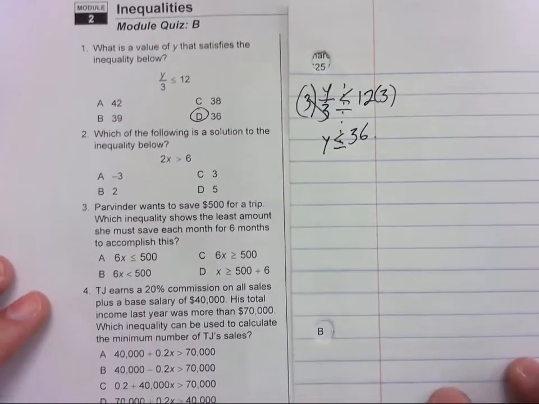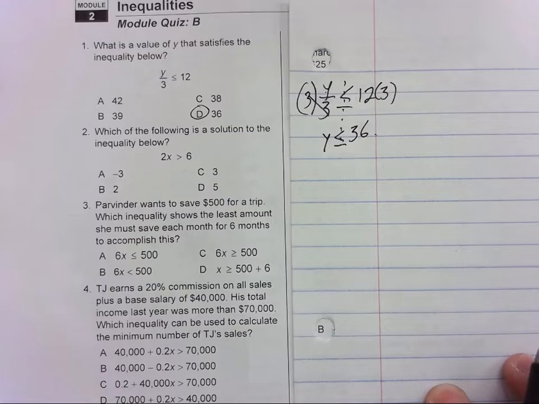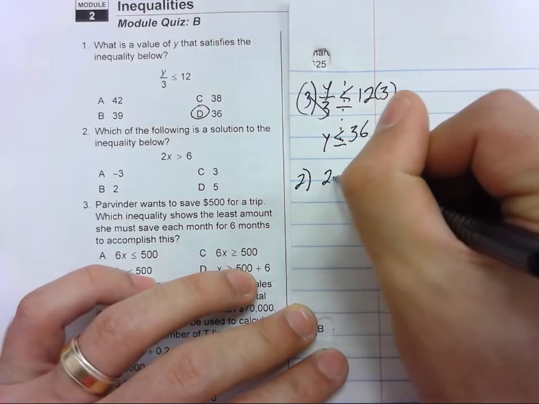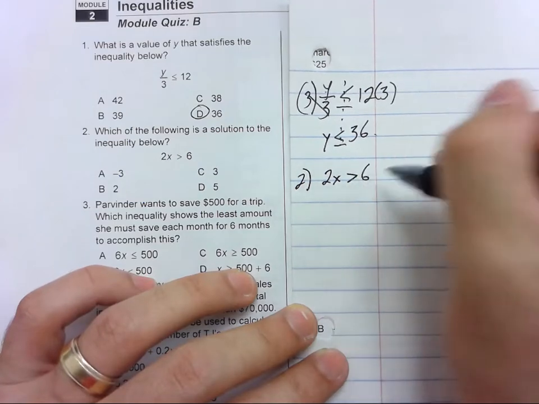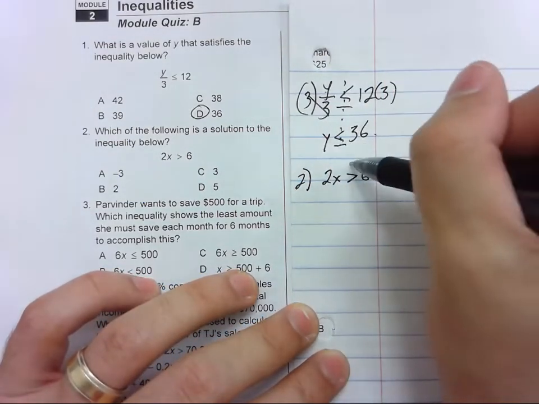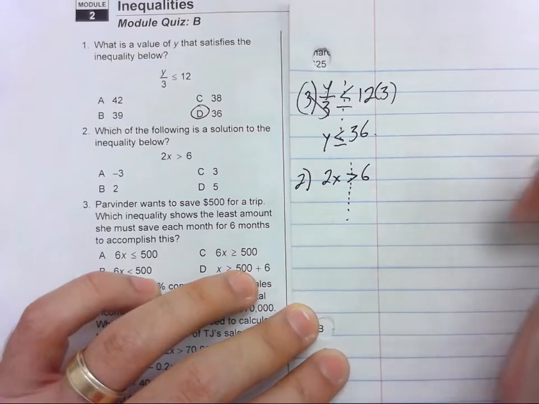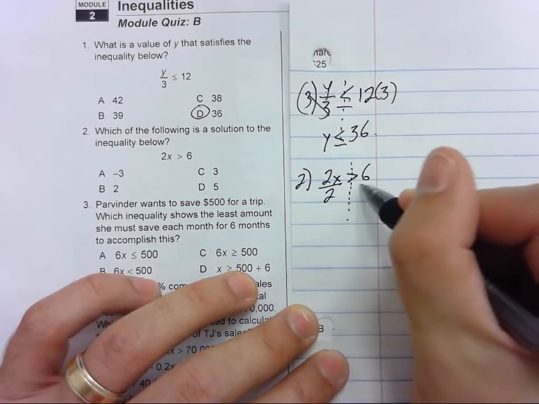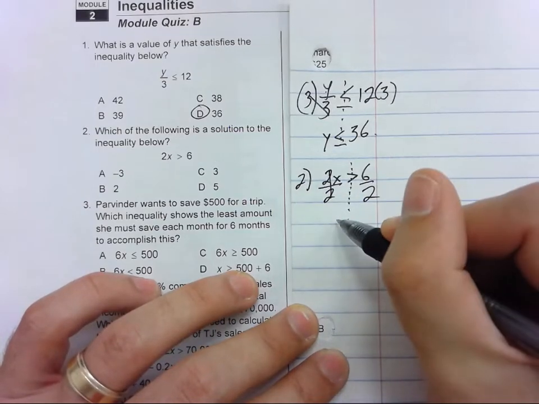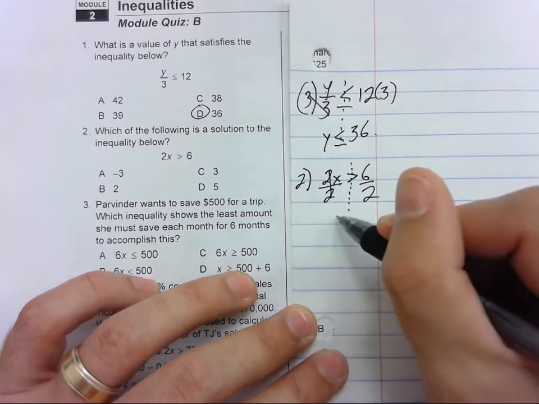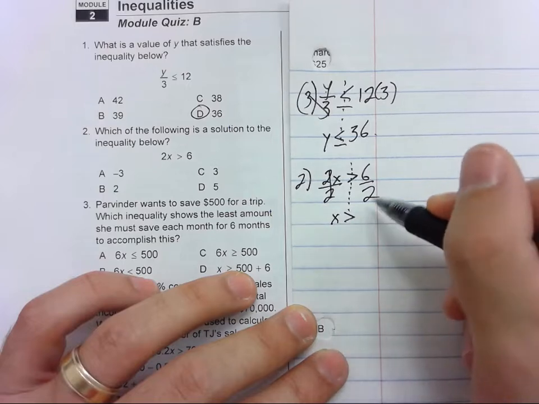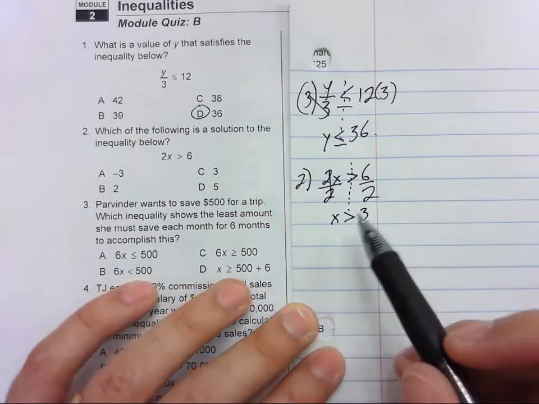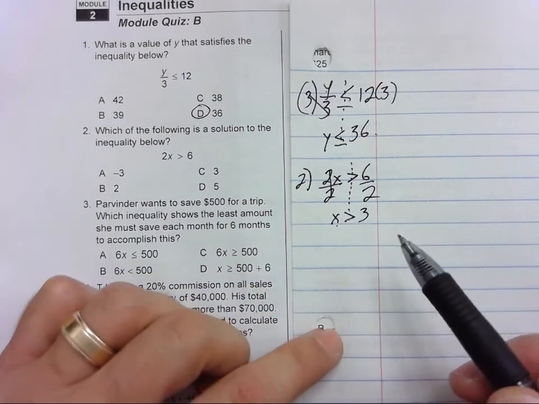Number 2: which of the following is a solution to the inequality below? So for number 2, we have 2x is greater than 6. Put our balance bar. This is 2 times x, so we need to divide by 2 on both sides. 2 divided by 2 is 1. We're left with x is greater than 6 divided by 2, which is 3. So our answer needs to be greater than 3.